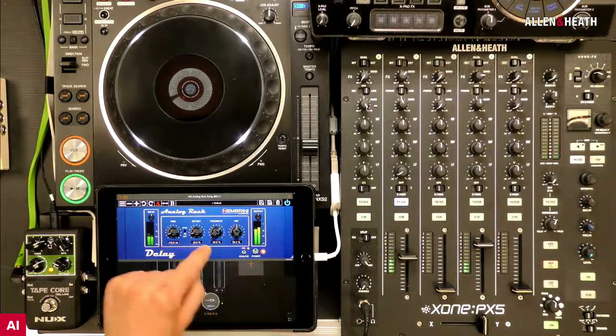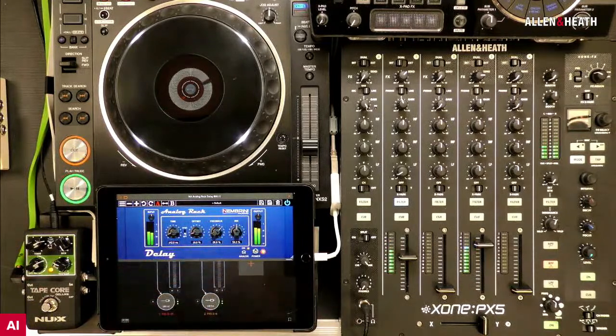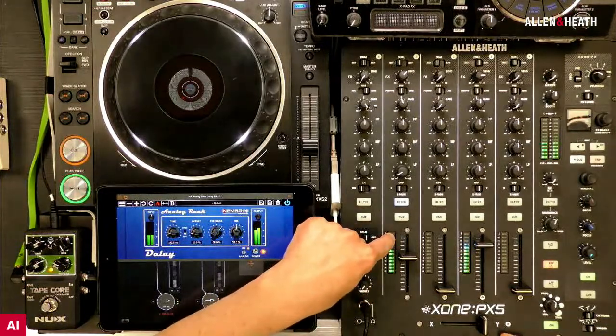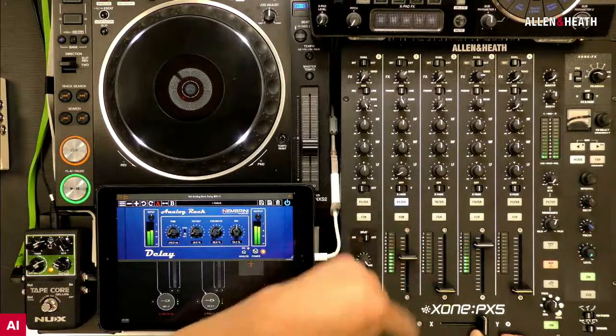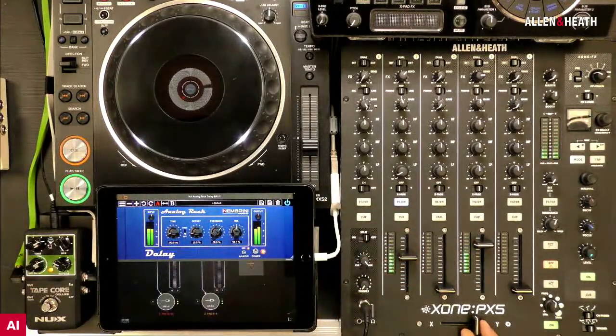And if I bring up the feedback on this one, you'll hear this crossfader as I bring it in. What you'll hear is just the return from this effects unit, so you should be able to hear the delay coming in.